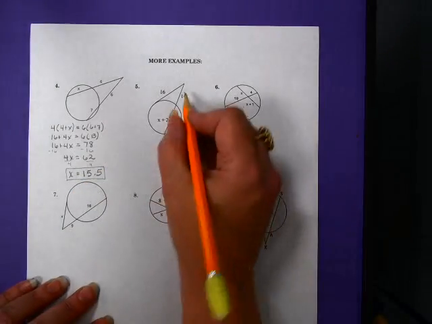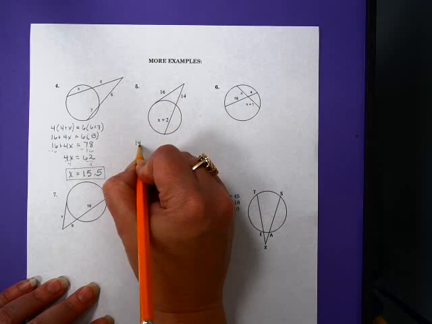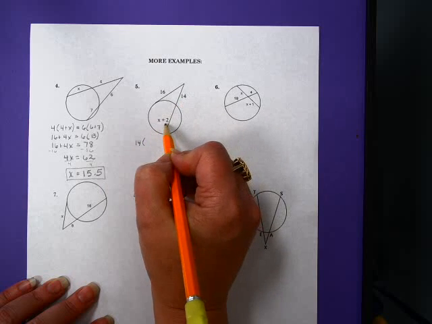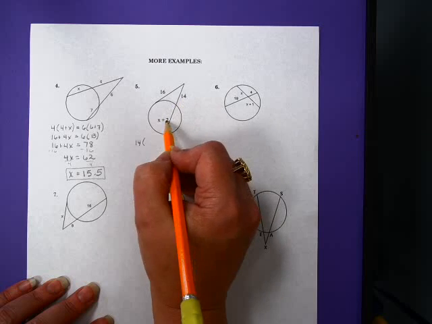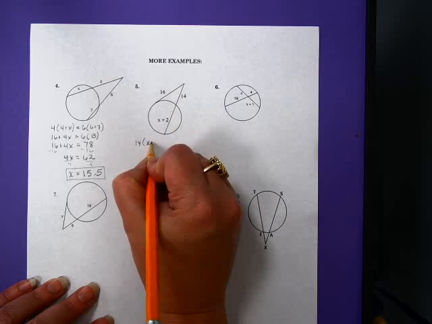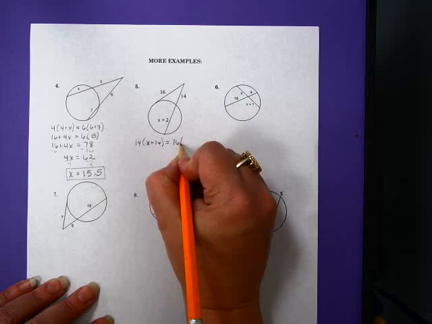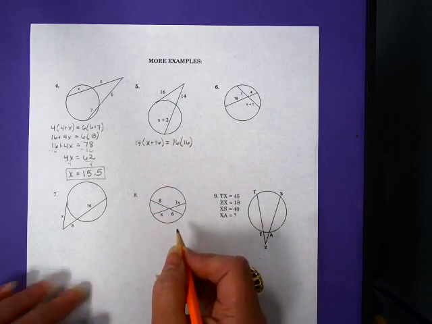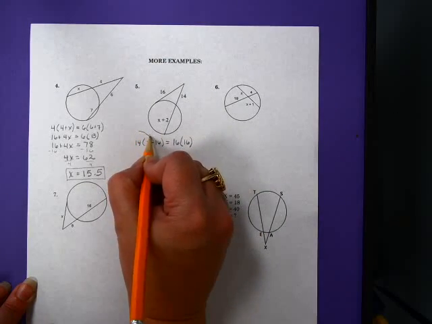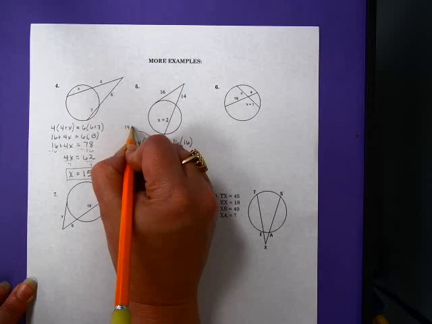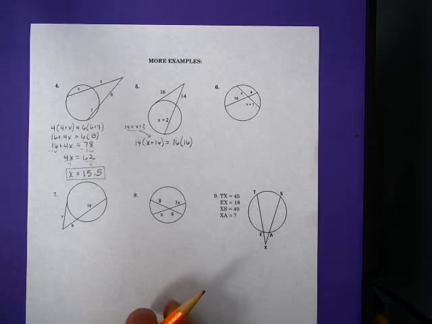Next, outside times the whole. Now this one, the outside is 14. The whole thing is going to be 14 plus x plus 2. So you just add the 14 and the 2 together, so that's going to be x plus 16 equals, outside is 16 times the whole, which is 16. Okay. Now remember, this one right here, we got this because that's going to be 14 plus x plus 2. So you just combine the 14 and the 2.